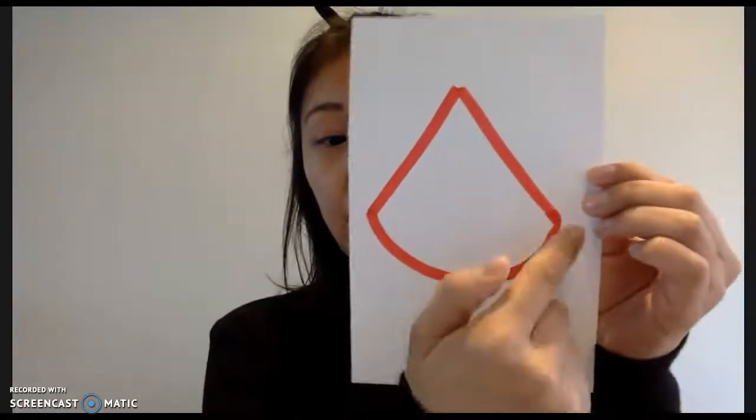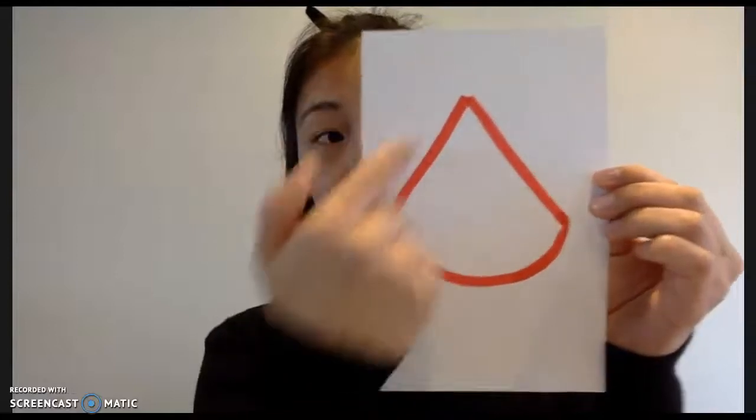Now, boys and girls, there can also be figures that have both parts of lines and parts of curves. I just want to show you what one might look like here. So here you can see I have a curve and then I have parts of lines.